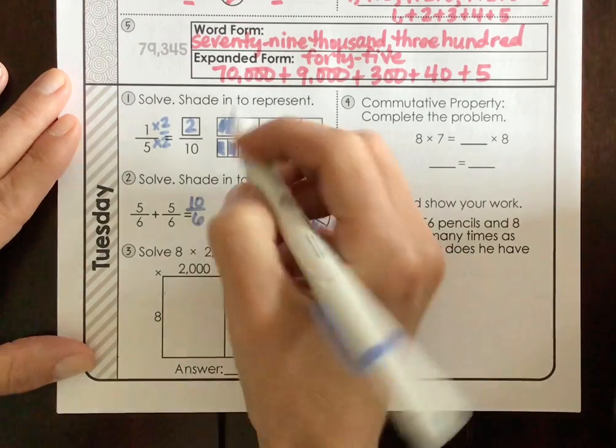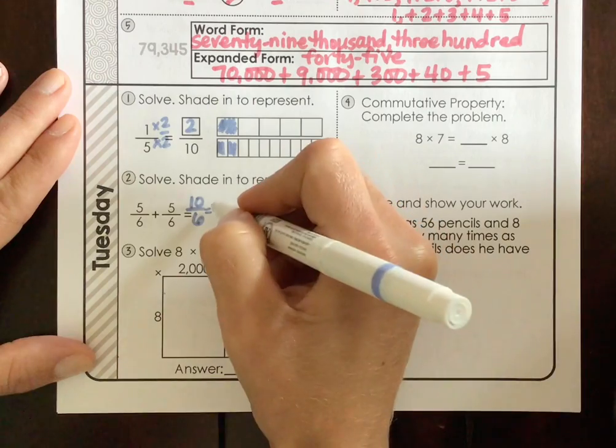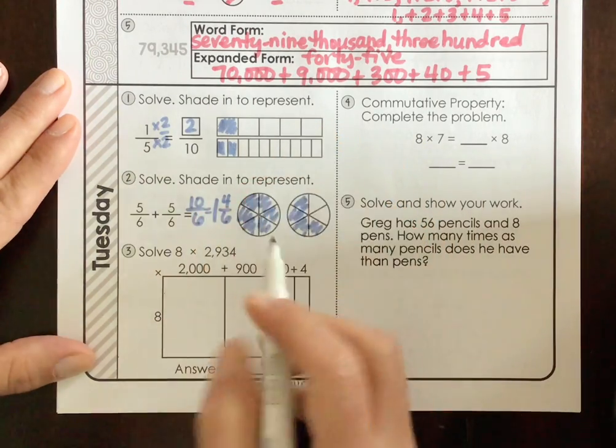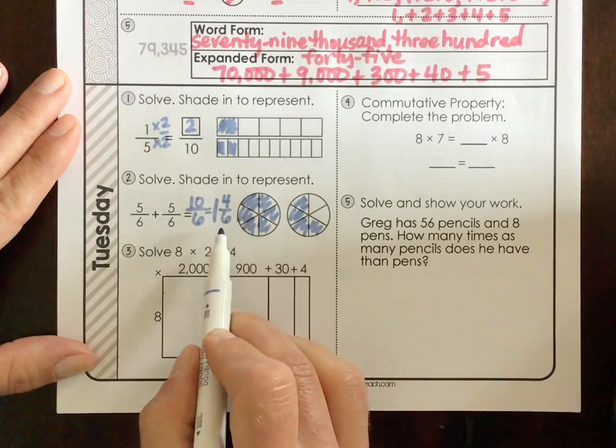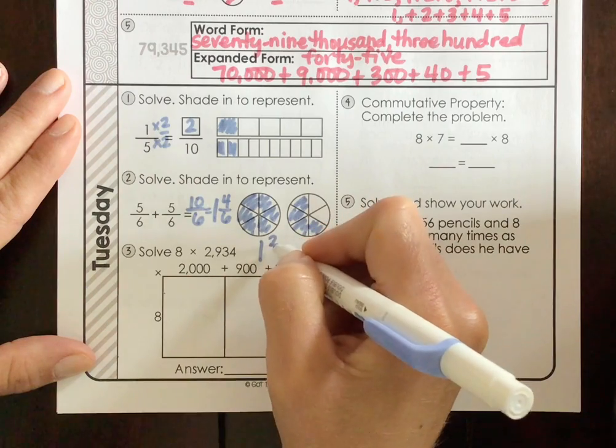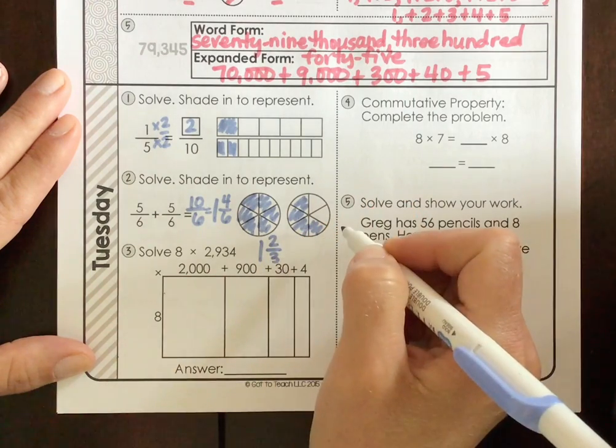So if we look at the model, we see that 10/6 is the same thing as having 1 whole and 4/6. But there's an easier way that we can say 1 whole and 4/6. We can also simplify it and say 1 2/3.